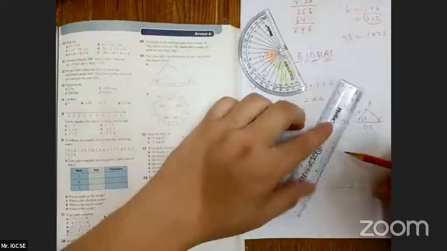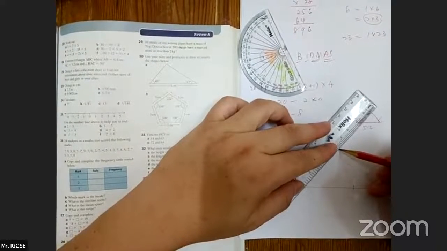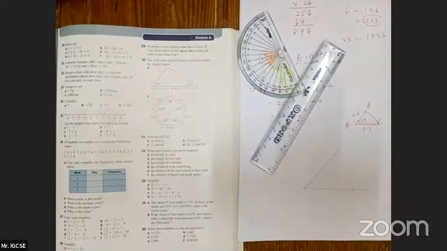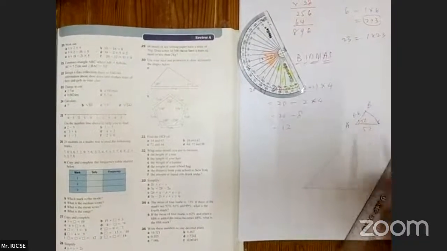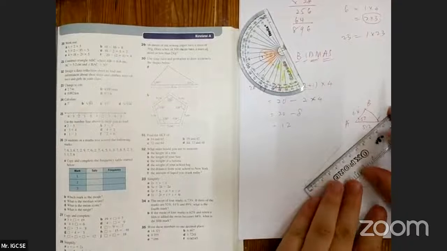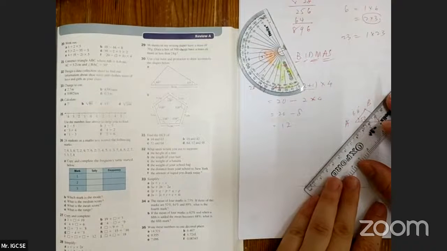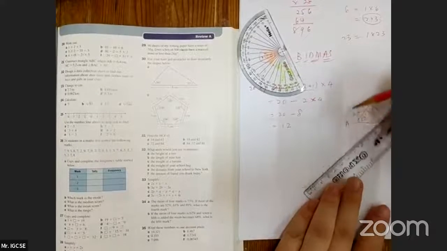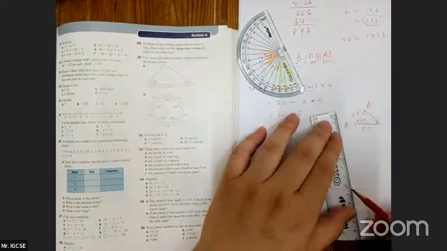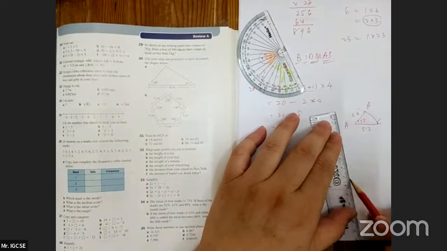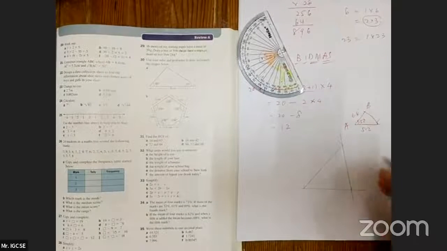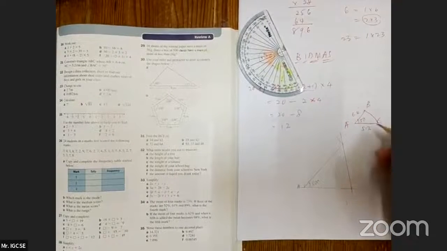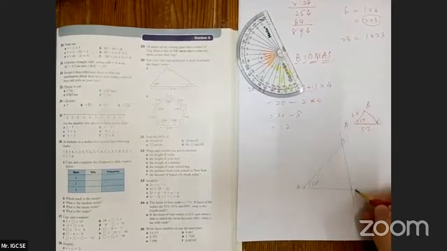And then you need to connect the lines together, and then you need to measure again 6.4. So my triangle is there, which is A, which is B, and which is C.